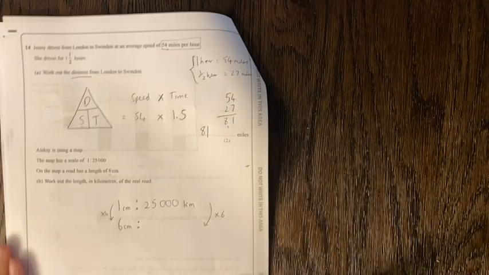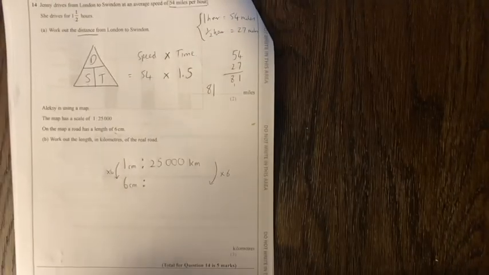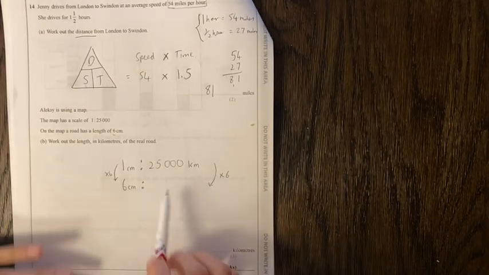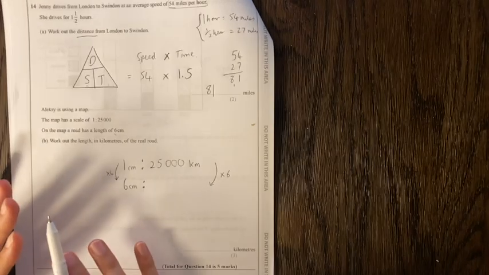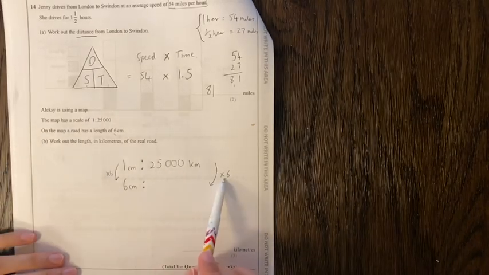150,000 centimetres. Let me just make some space. So we're going to do a trick we've done before, which is to ignore the zeros for a second, because we're going to put them back in at the end. And that makes it easier for us to do.